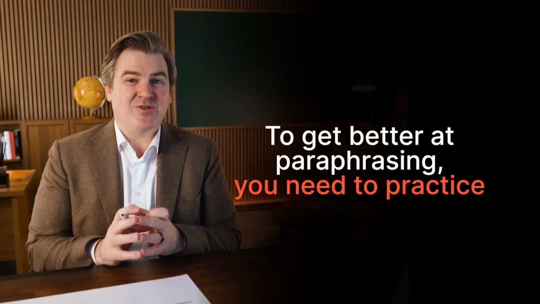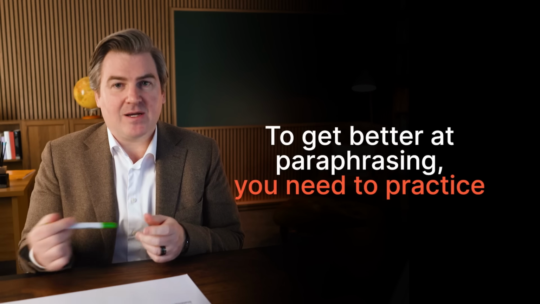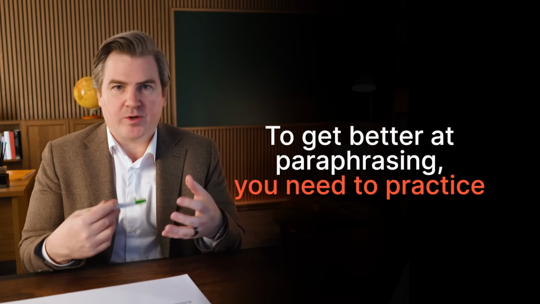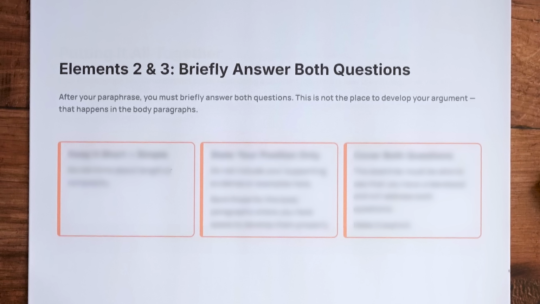Important thing about paraphrasing too is practice. You do need to practice. You probably do need to get feedback on your paraphrasing as well. The more you practice it, the more feedback you get, the more you're going to learn. It's just the way it is. So after your paraphrase, you will write that out, full stop.